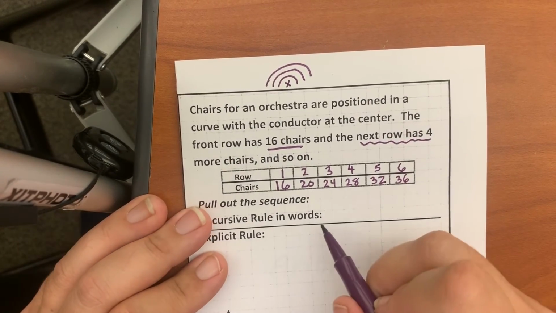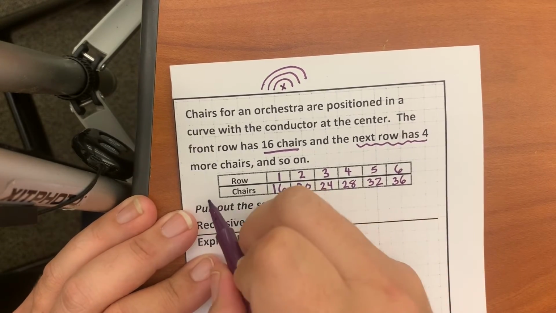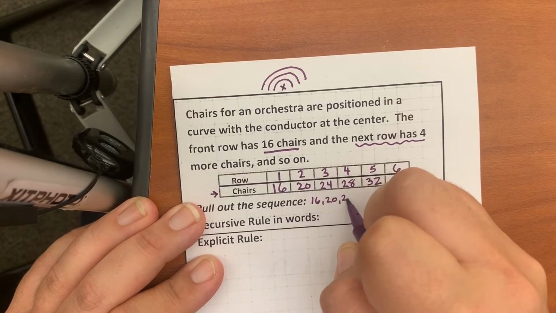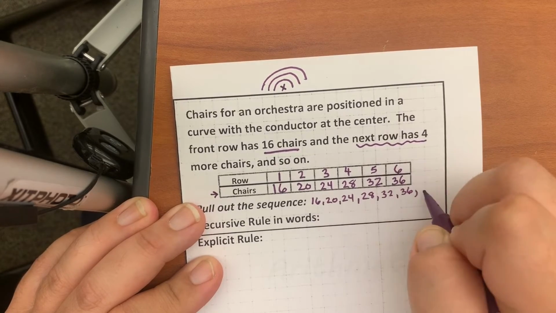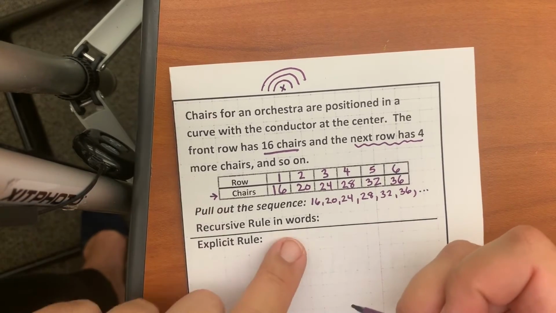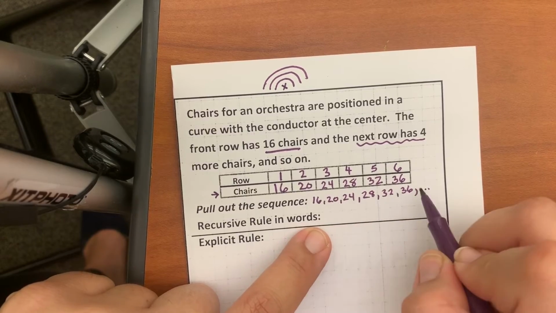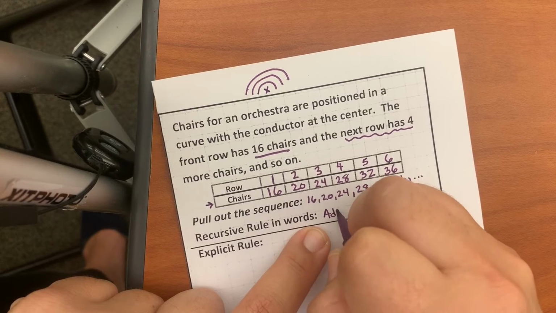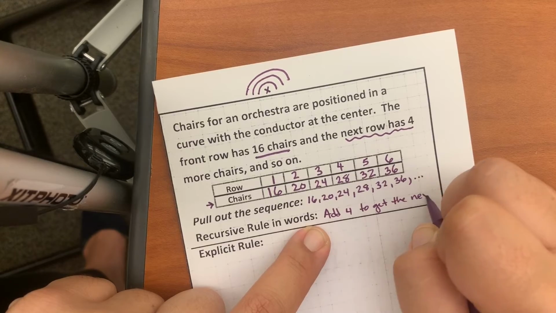The sequence I'm going to be looking at is not the rows, or the figure number, or the term number, but the number of chairs. So our sequence is going to be 16, 20, 24, 28, 32, and 36. And I'm going to put a dot, dot, dot, because we don't know how many rows there are in this band or orchestra. So my recursive rule in words is going to be looking at how do I get to the next term. We know that each time we added 4, so we're going to say add 4 to get the next term.